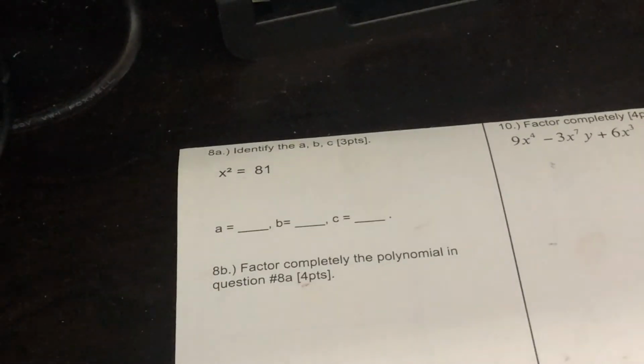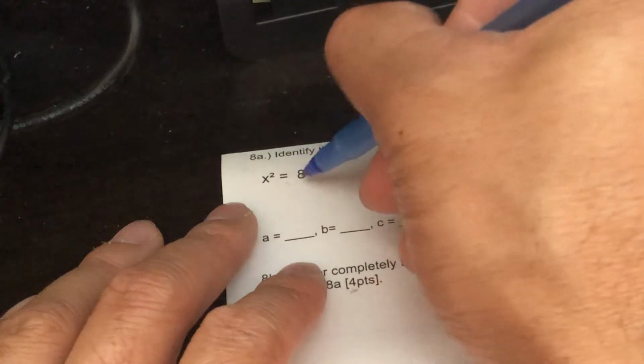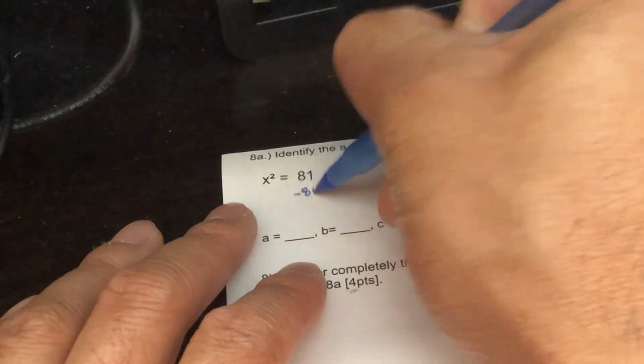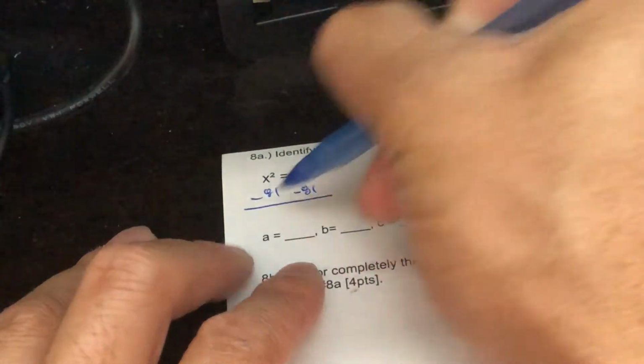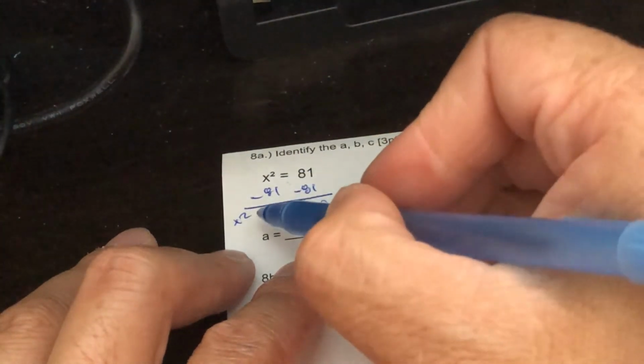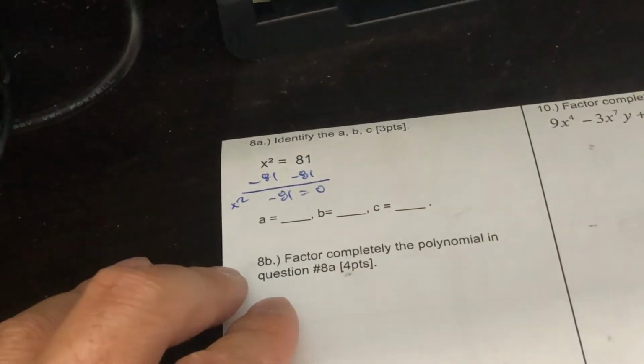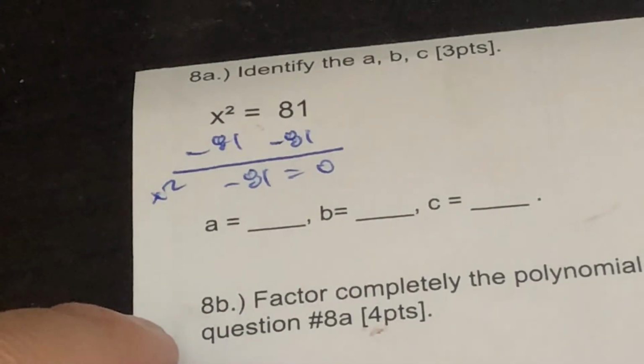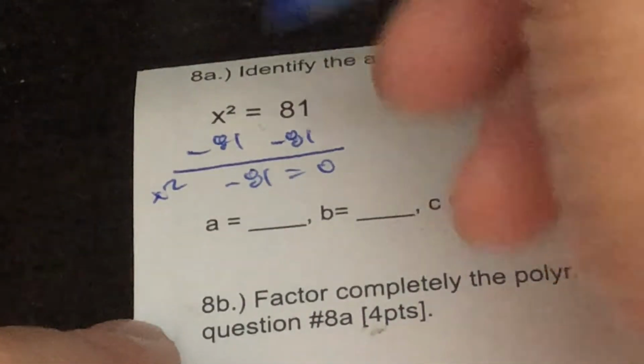Question 8a. They're asking you how to identify the a, b, and c. So you have to set it equal to 0. So what I'm going to do here is subtract 81 from both sides. And I get x squared minus 81 equals 0. Now here I have that space, and that space there is probably to tell us that we're missing the b term. So that would be 0x.